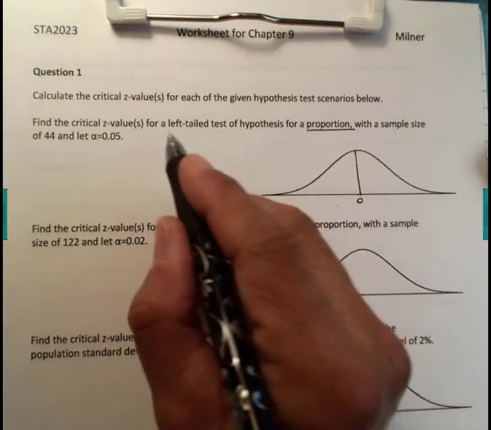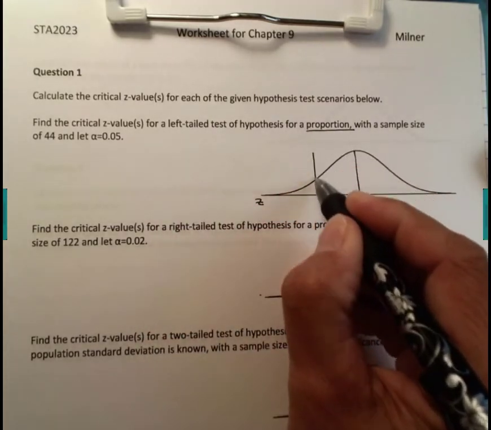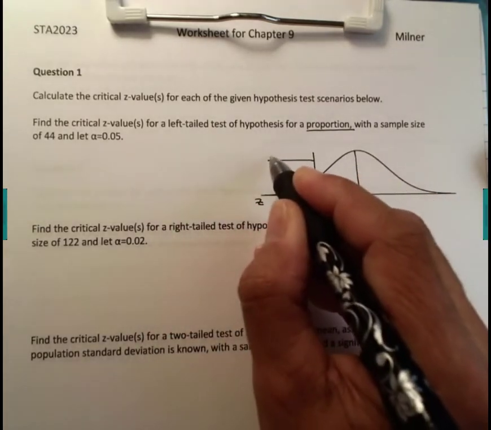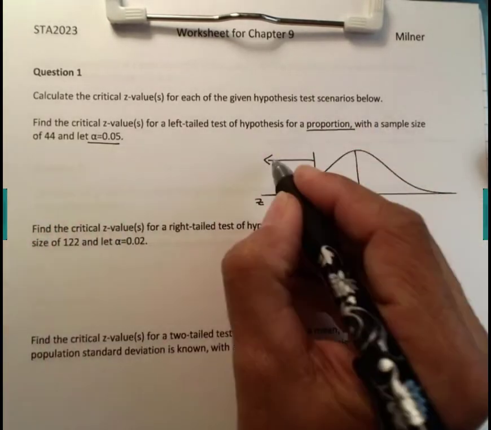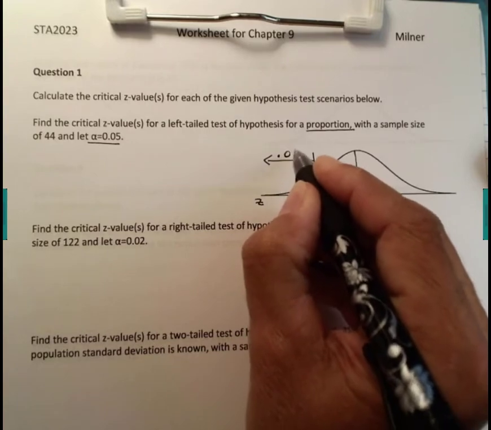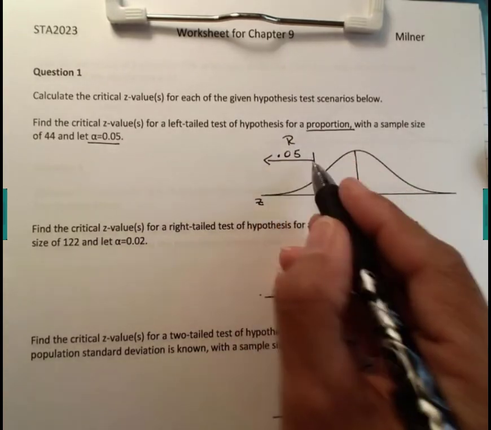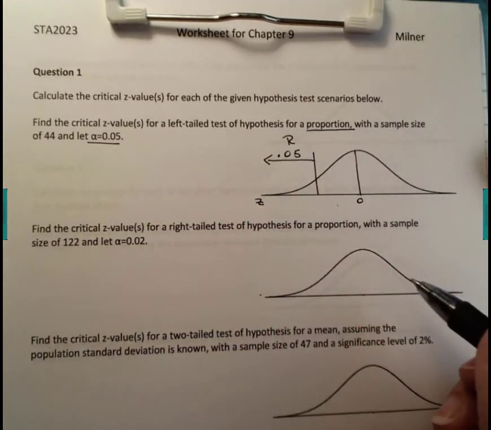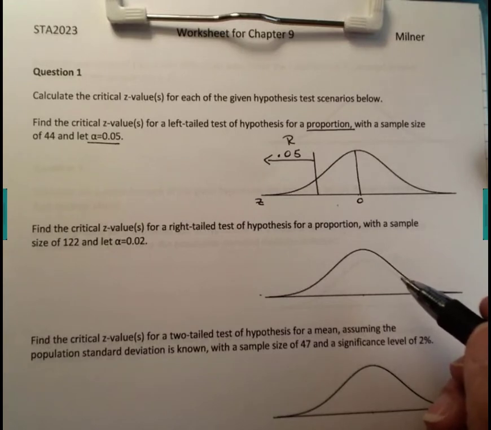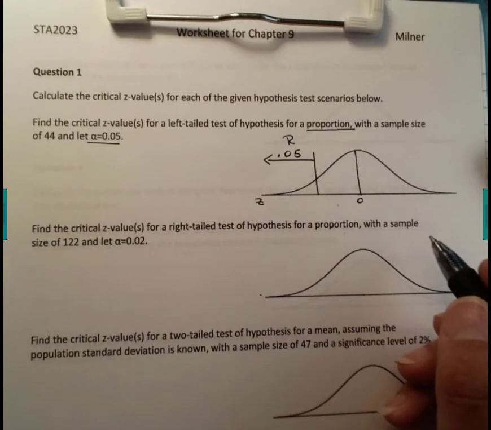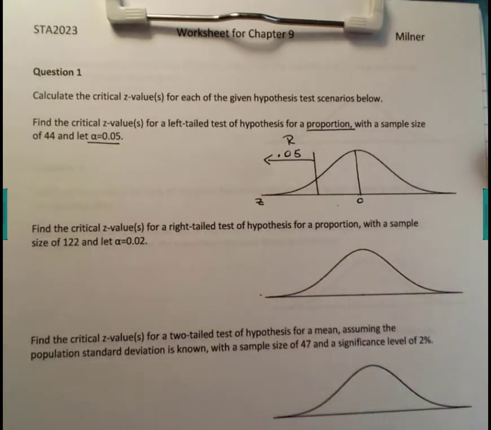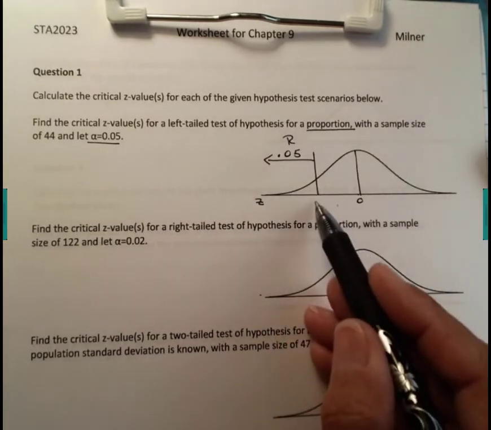We've got a left-tailed test of the hypothesis. So we've got an area over here that the entire test is in. In other words, all of alpha is over here. This is our rejection region. How big is our rejection region? Well, it's 0.05. That's the alpha, the area we would reject if our test value fell into that area. So what we have to determine is what Z-score goes along with it.